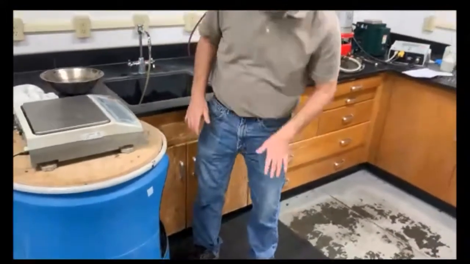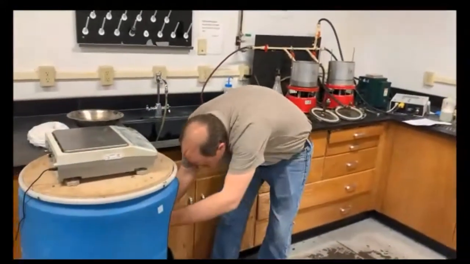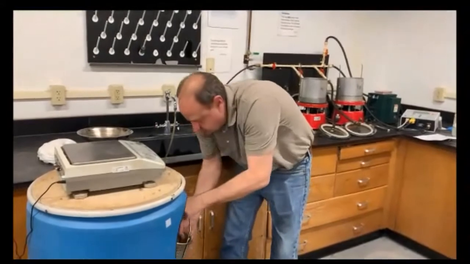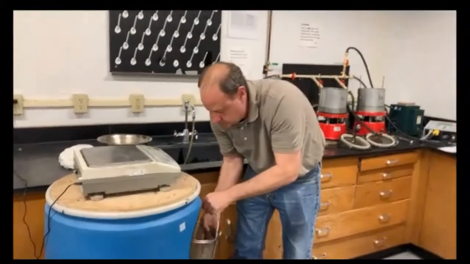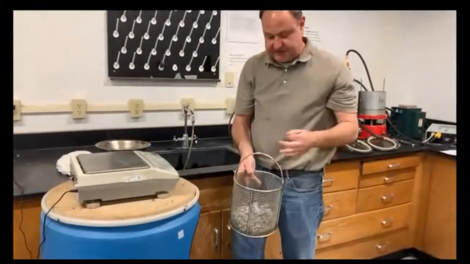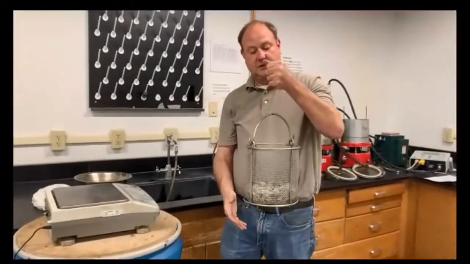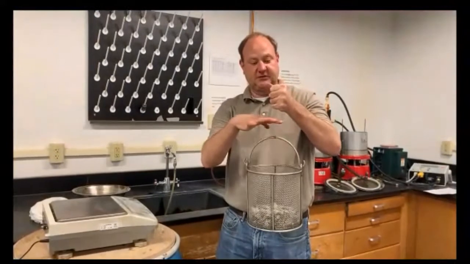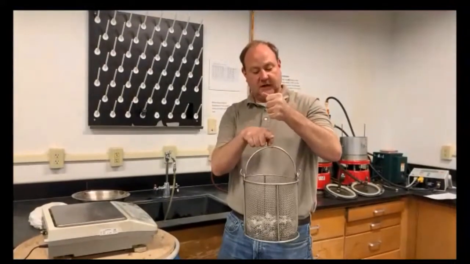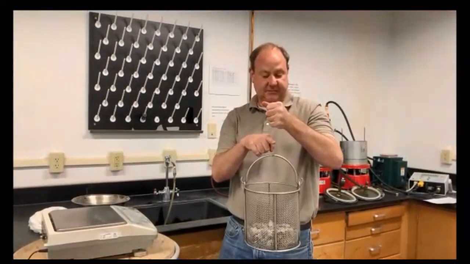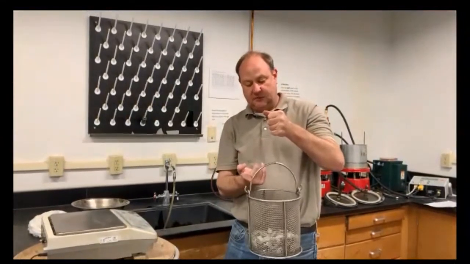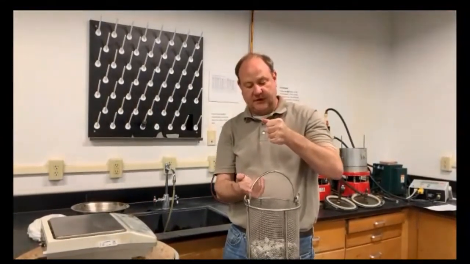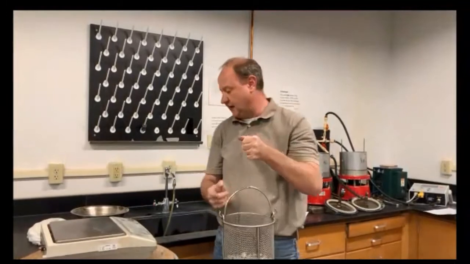Then now we can remove our sample from the basket. And when I was discussing, make sure your handle is under the water. Your basket is hanging like so. You want to make sure this handle here is completely underwater. Your water level should be at least an inch above that handle. If your water level only comes up to about halfway on your handle, it will give you an incorrect weight.